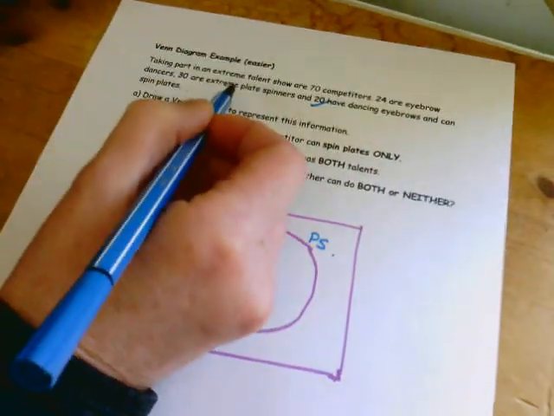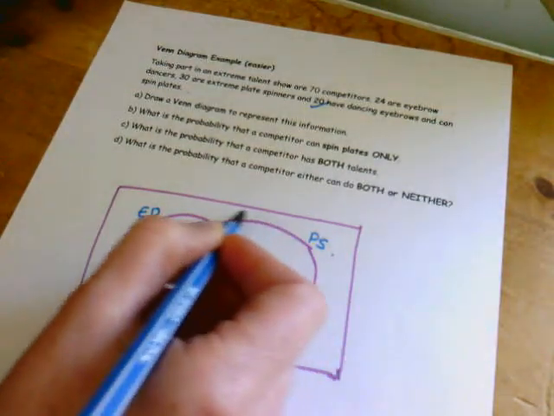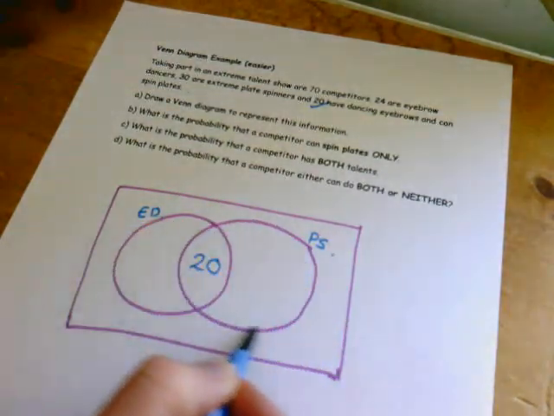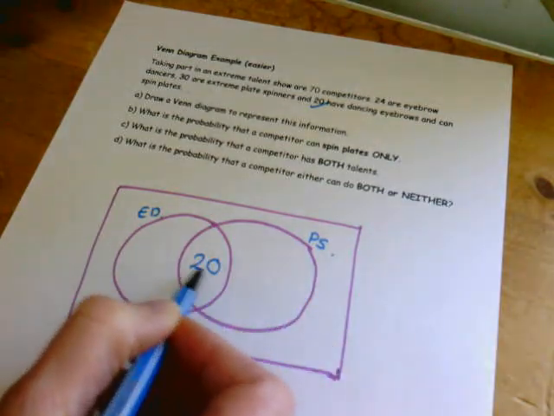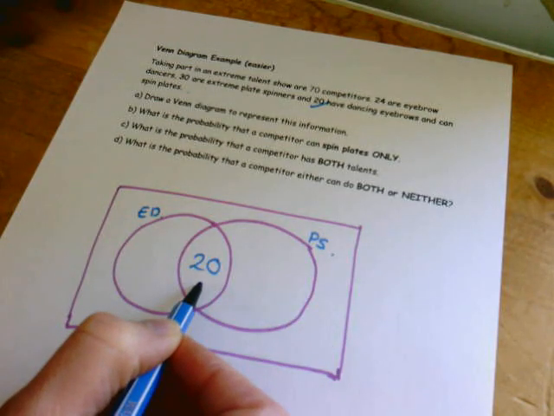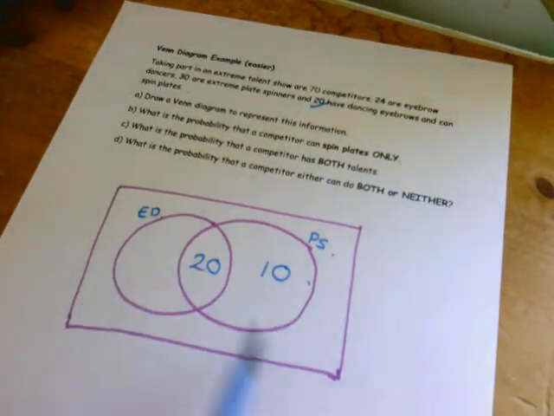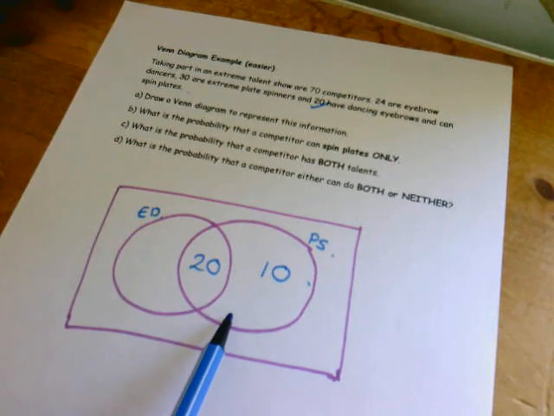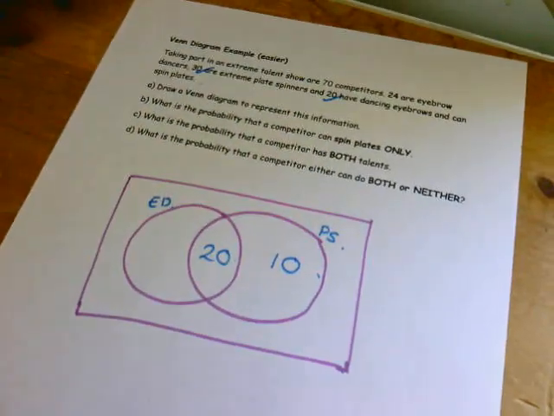Then we've got 30 plate spinners. Okay, so this total here, the total of our circle for plate spinners, has to add up to 30. Okay, we've already put 20 in the intersection, so we need to take this 20 away from 30, which will leave 10 who are plate spinners only. Okay, and we've dealt with that piece of information.